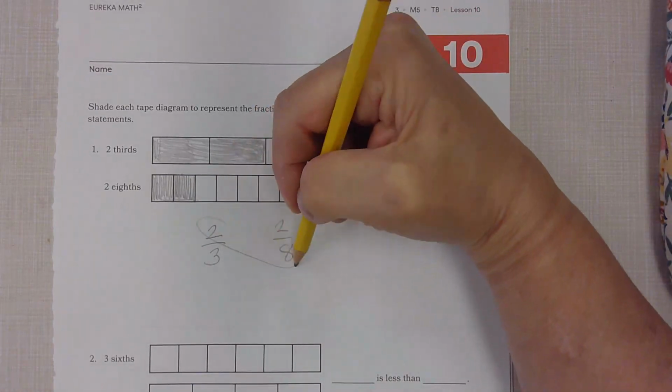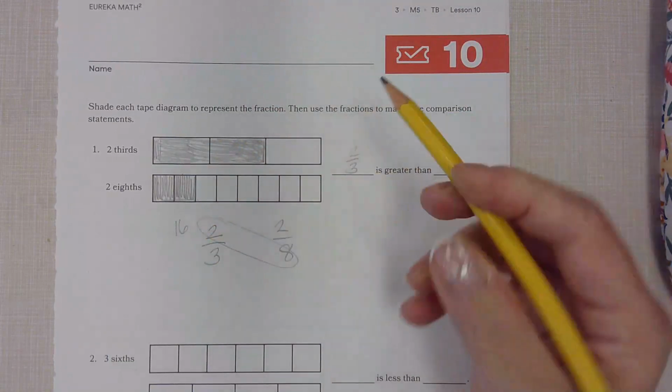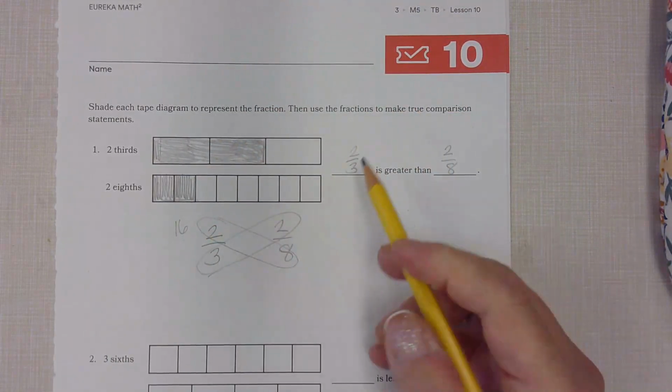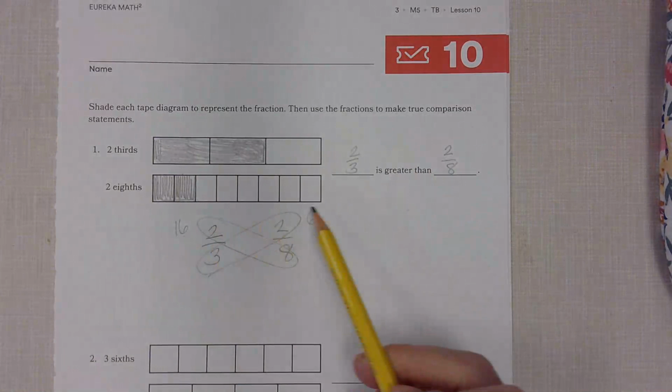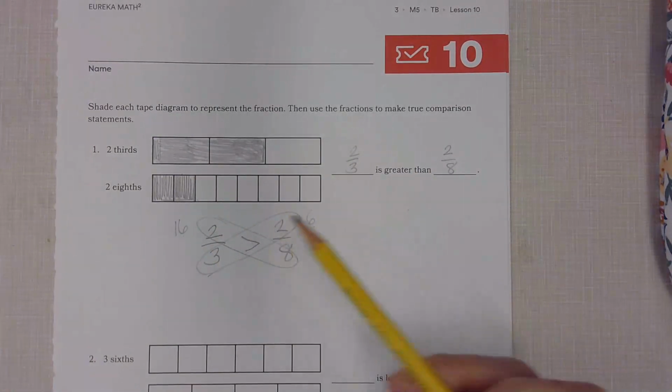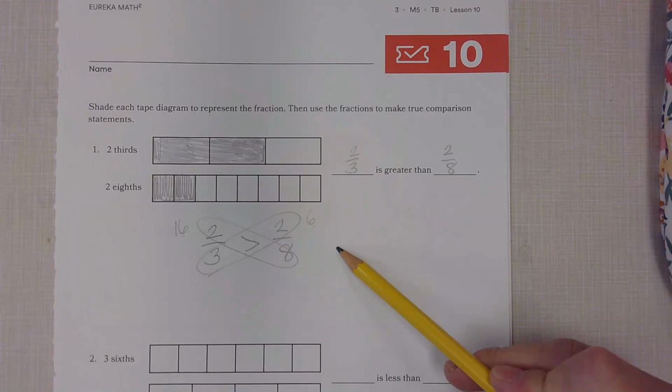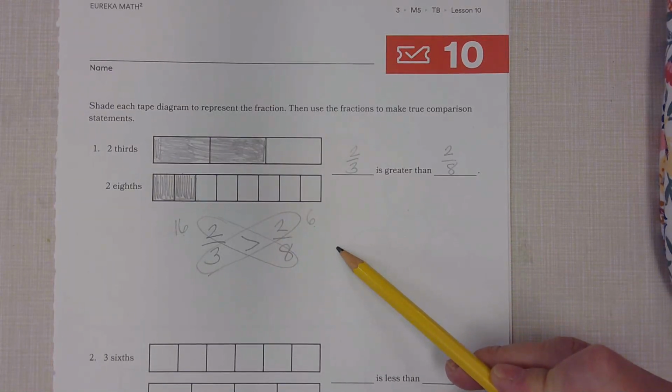If we take 2 times 8, we get 16. If we take 2 times 3, we get 6. So in fact, 16 is greater than 6. So 2/3 is greater than 2/8. Yes, you do need to show this model because it's another way to show your thinking.